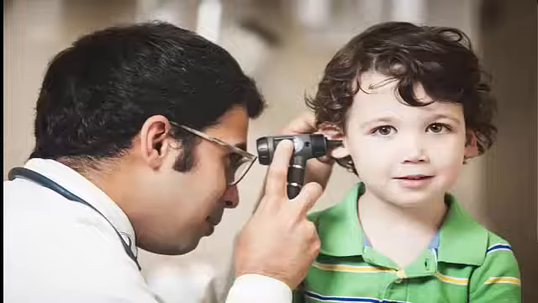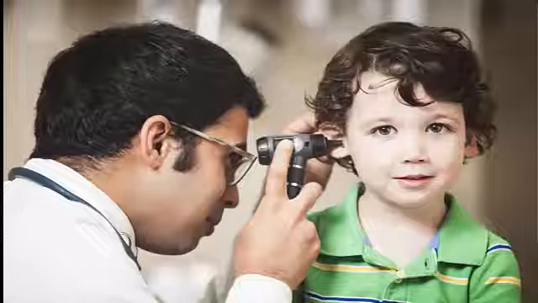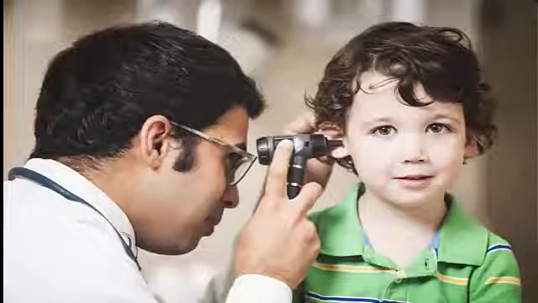Ear examination in the child is very important because middle ear infection is very common in children. When there is a discharge, it may be foul smelling. The child may cry. The child may be always putting his hand on the ear.